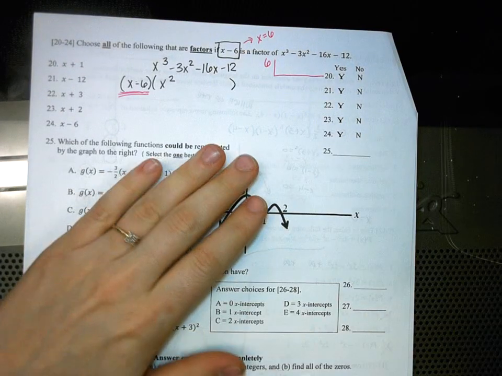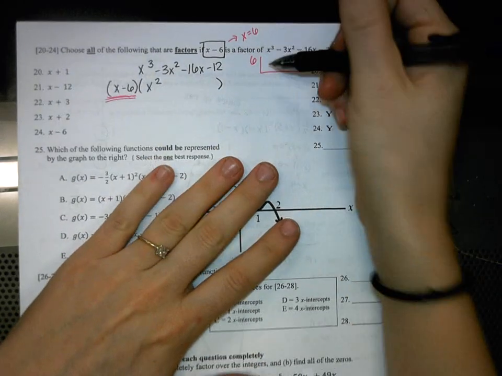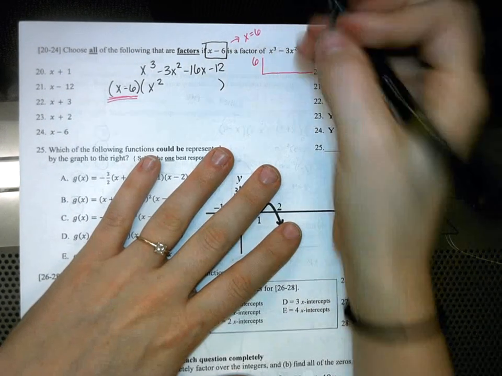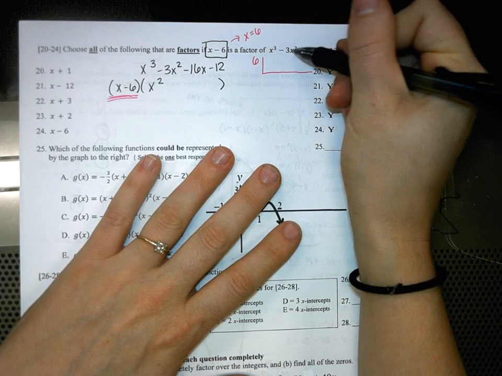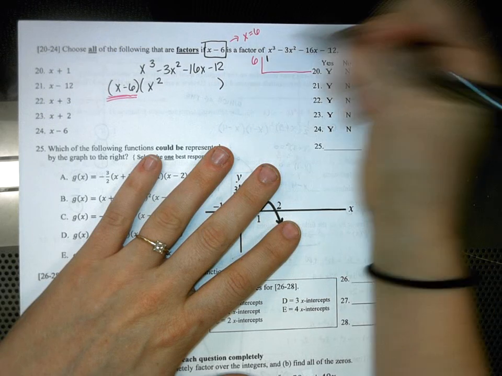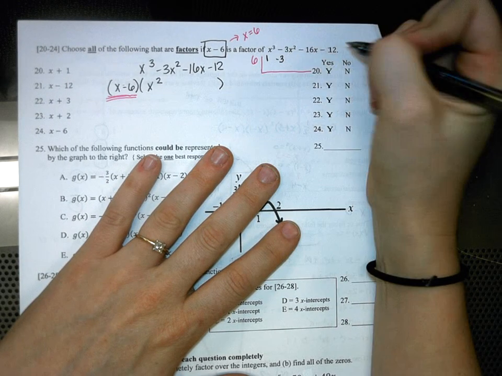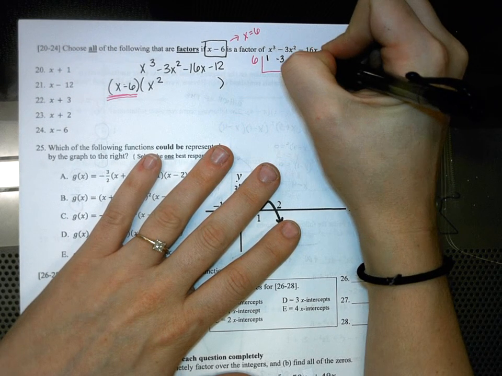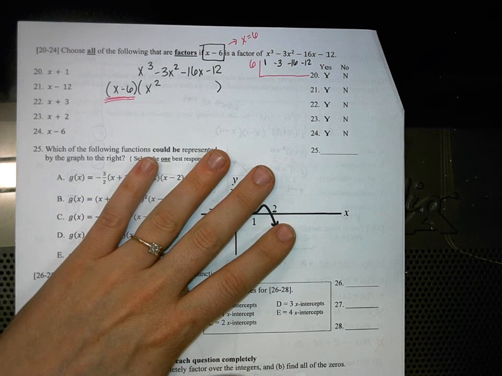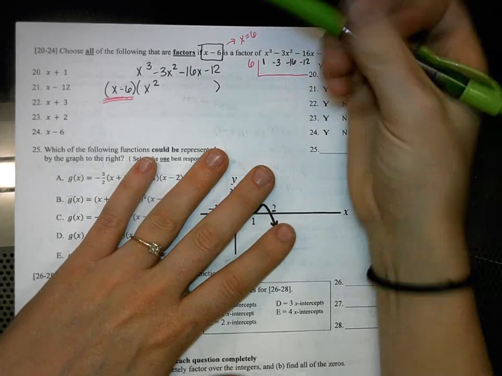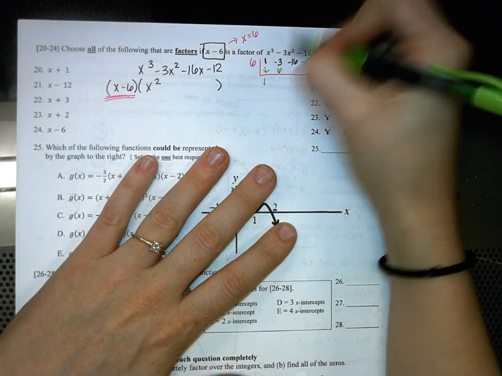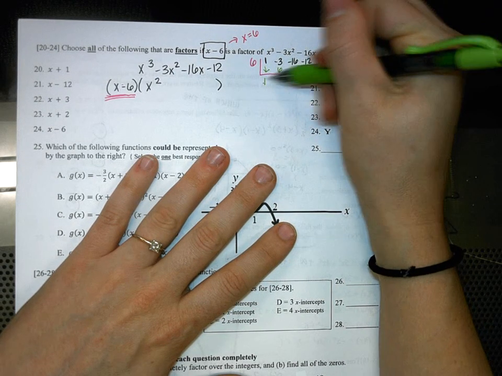I'm going to use that 6 for synthetic division. You can use long division. When you're using long division, you're going to use the entire factor of x minus 6. So over here, I'm going to write down my coefficients because that's what we do in synthetic division. We have a 1 in front of x cubed, a negative 3 in front of x squared, a negative 16, and a negative 12. So we always bring down the 1. I'm going to multiply 6 times 1 is 6. And then you're going to add the terms that are inside this symbol.